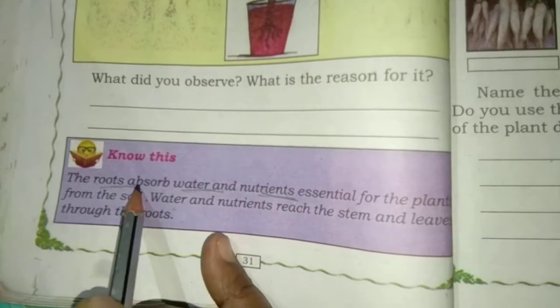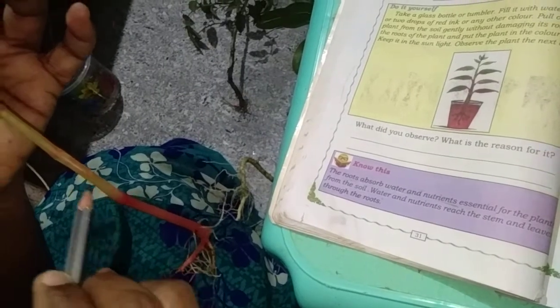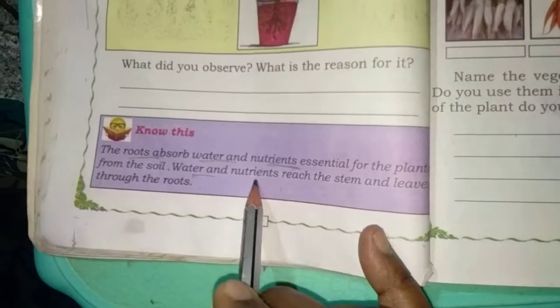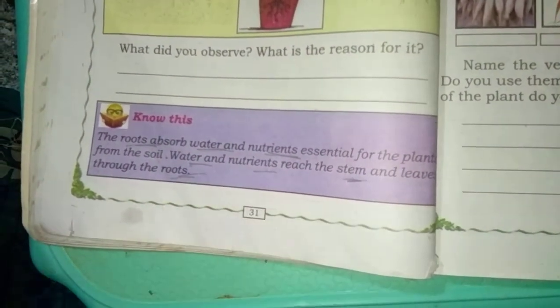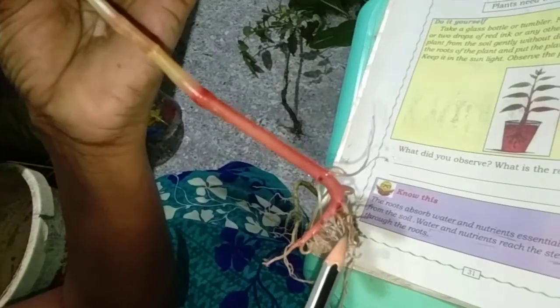And these roots are absorbing, and from the roots it will start supplying to the remaining parts of the plant. Water and nutrients reach the stem and leaves through the roots. Through these roots, the water is passing like this: stem, after stem, leaves, and the remaining parts, even buds and flowers.